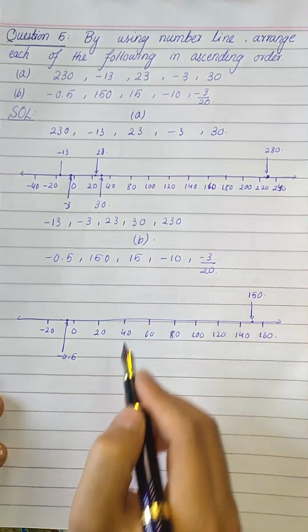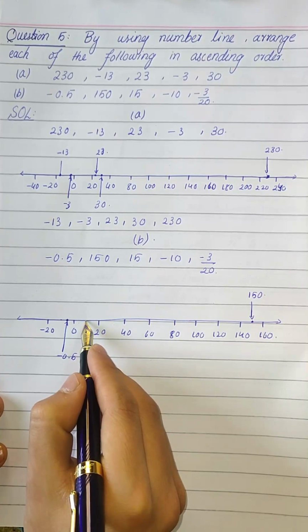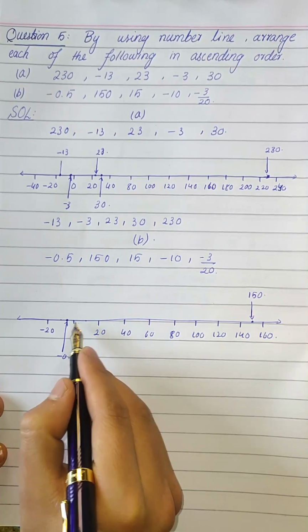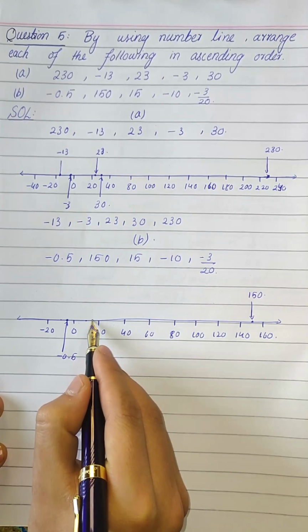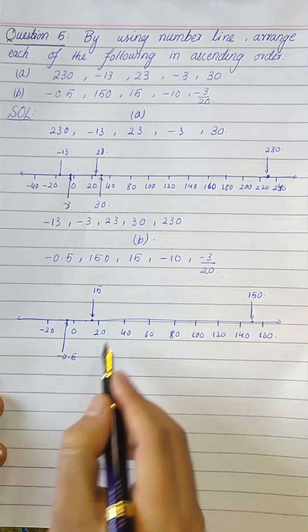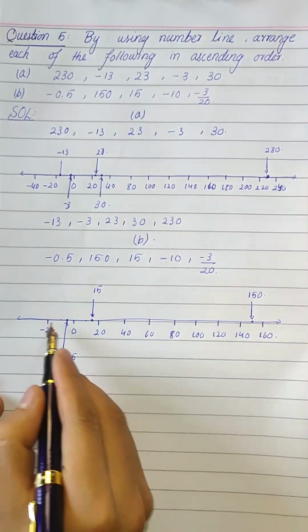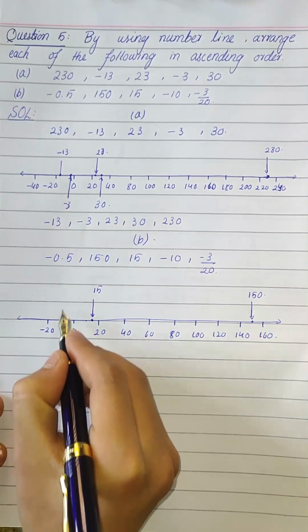And then we have 15, so 15 will be between 0 and 20, and the midpoint of 0 and 20 will be 10, so the midpoint of 10 and 20 will be 15, so this point is plus 15. And then we have minus 10, so minus 10 will be in between minus 20 and 0, so this point is minus 10.